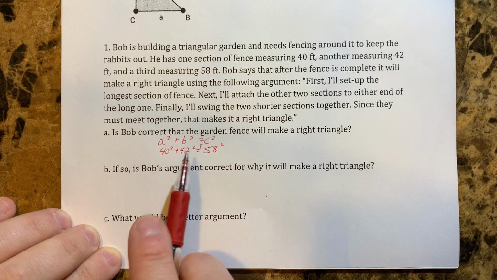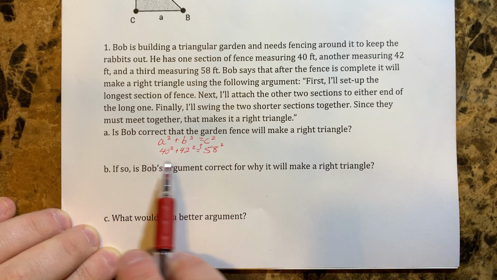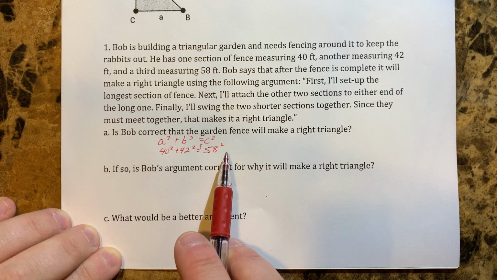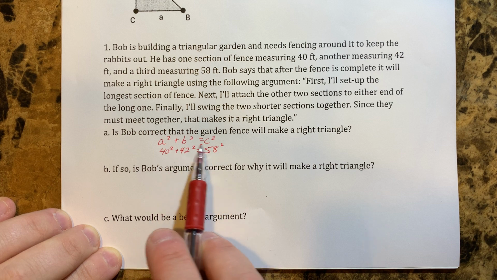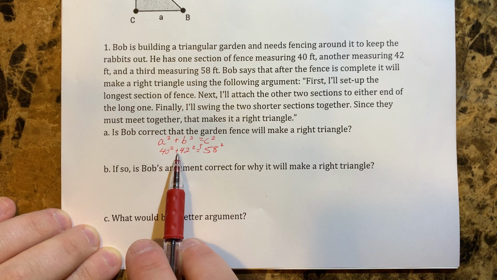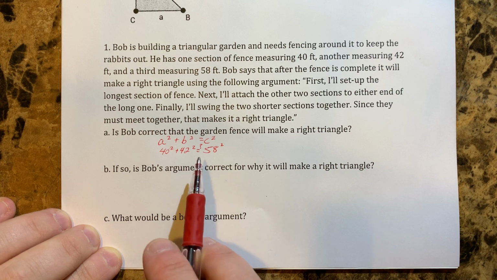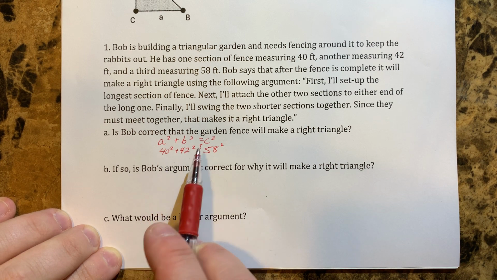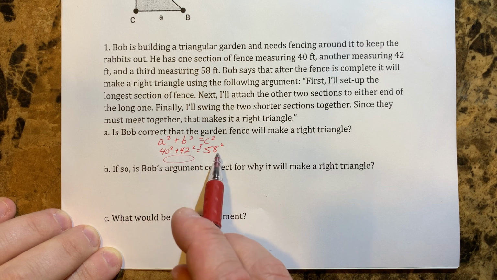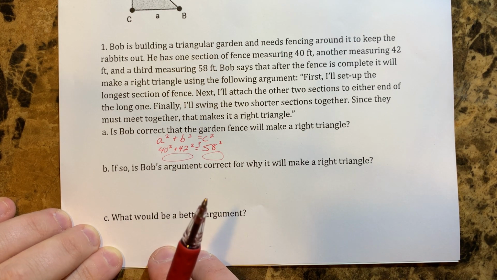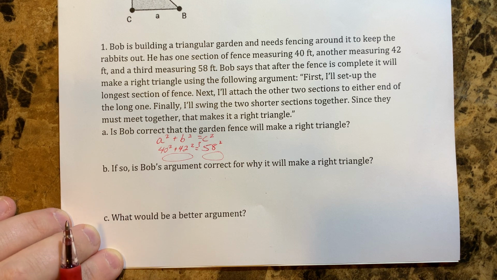Okay? Now what I'm hoping you did after reading this first question is you might have tried this yourself already. Okay? And what you will find is that 40 squared plus 42 squared does end up equaling 58 squared. So what we would be able to do is show those calculations, okay, without the question mark in the equal sign any longer. So part B said, if so, is Bob's argument correct for why it would be a right triangle? And his argument really isn't that great.